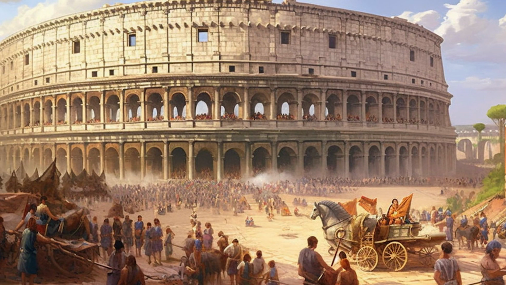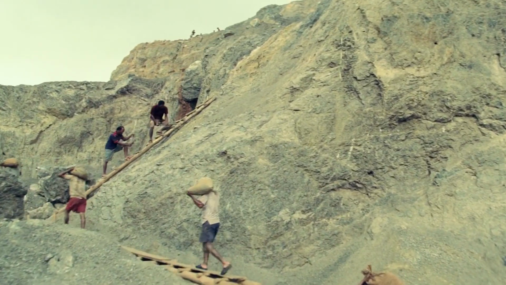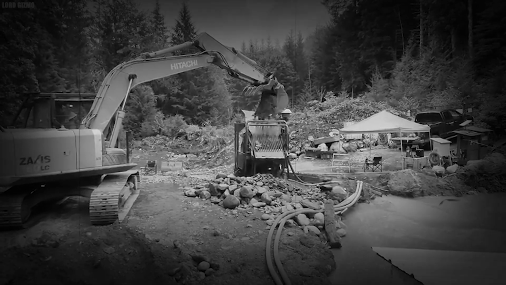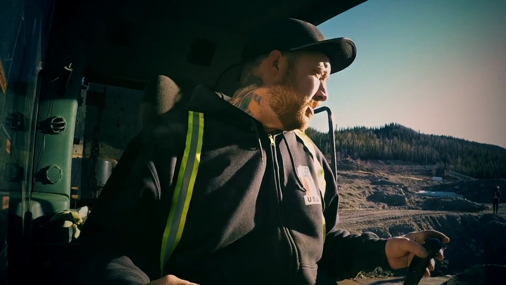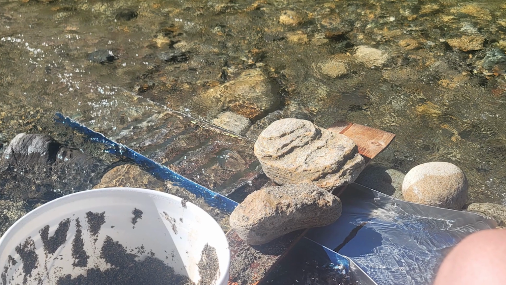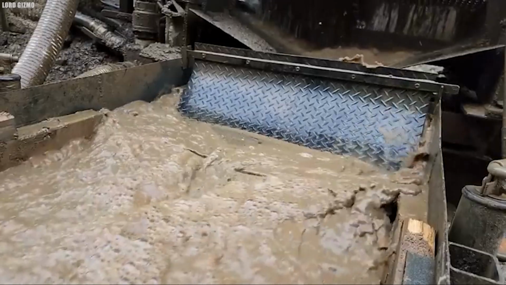Fast forward to ancient Rome, where gold mining became more methodical. Romans employed large-scale hydraulic mining techniques, diverting water through sluices to wash away soil and expose gold-bearing gravel.